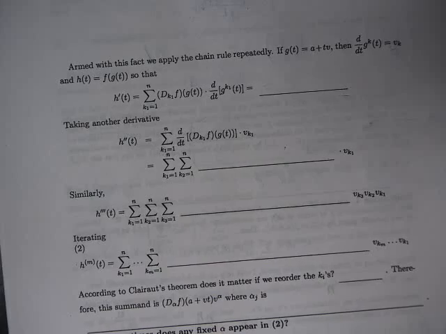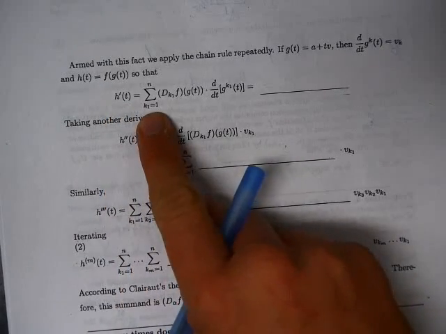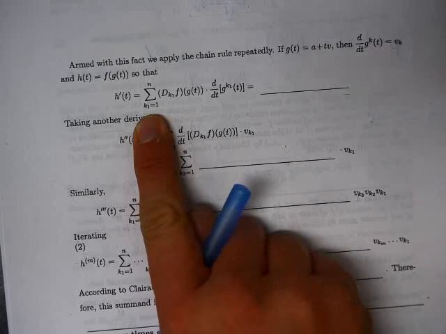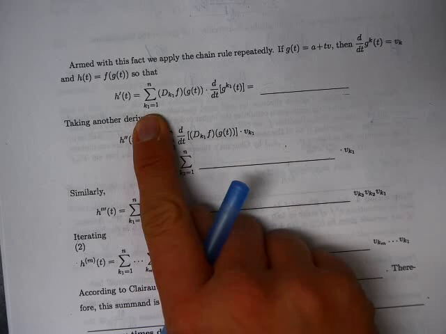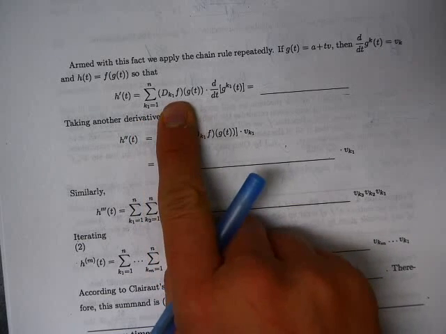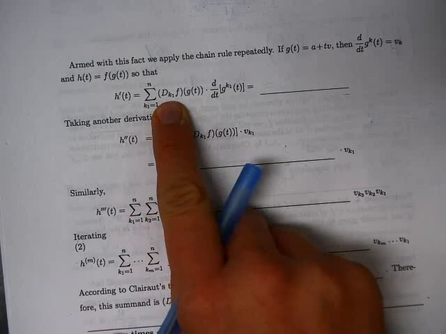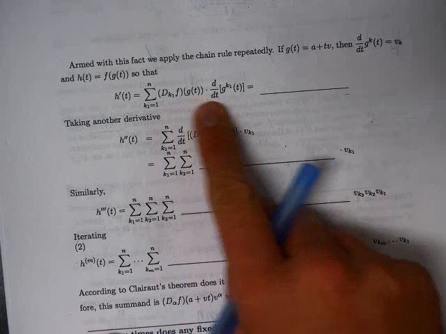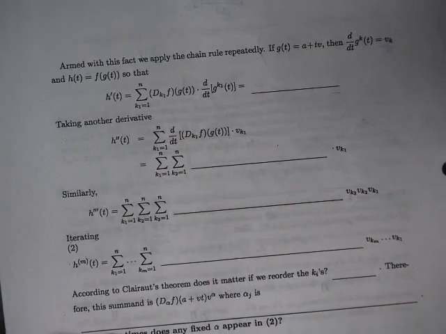So let's take the derivative of that. H prime of t, by the chain rule, should be the sum indexed by something I'll call k1. It may be weird that the indexing variable has a subscript, but it'll make sense why soon. Take a single derivative of f in the direction k1, evaluate at g of t, and multiply by d by dt of g upper k1 of t. But what's d by dt of g upper k1 of t?